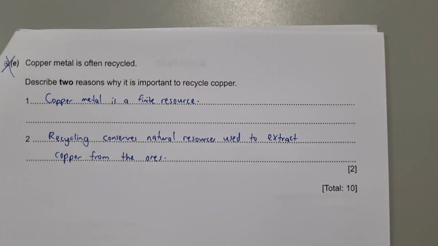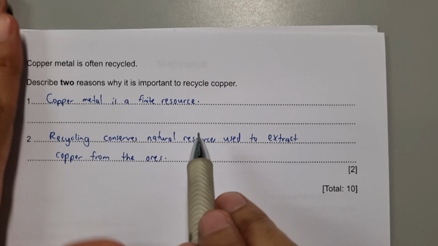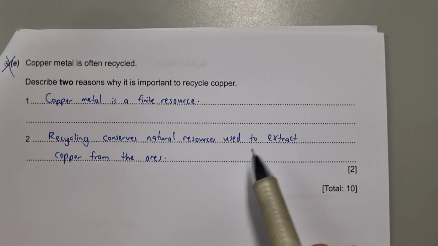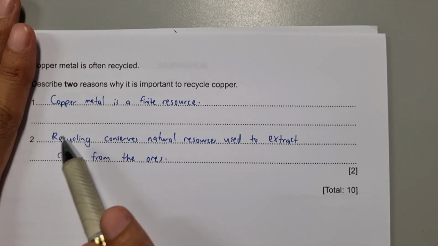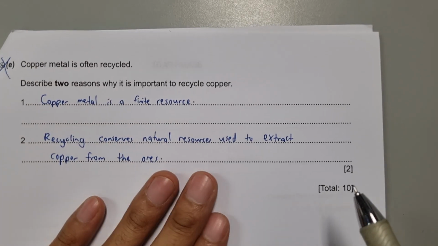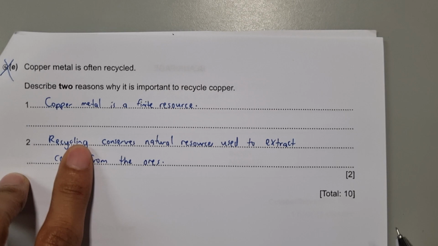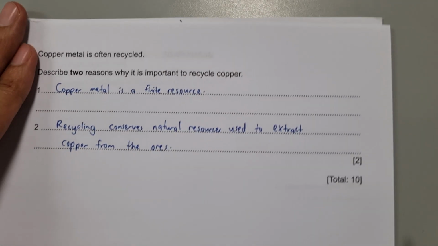Most metals are found in ores, and you require natural resources, be it fuels and other reagents used to extract them from the ores. So recycling would conserve those natural resources. Instead of using them to extract, you can just use old copper that is no longer viable.